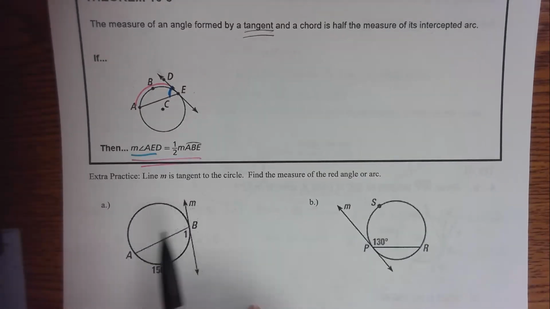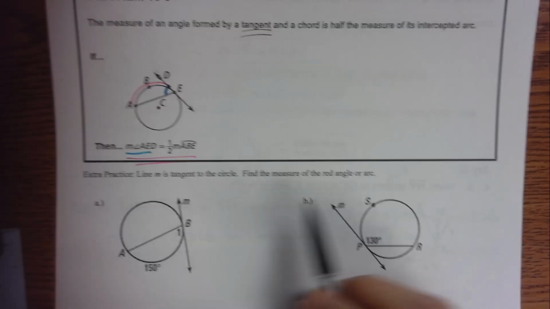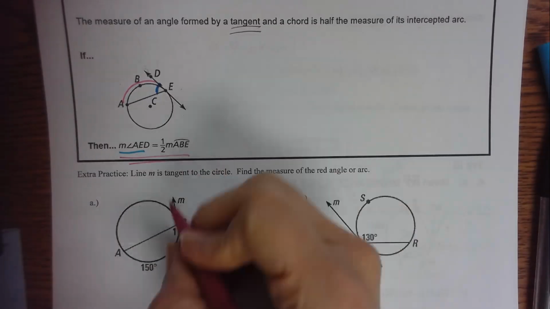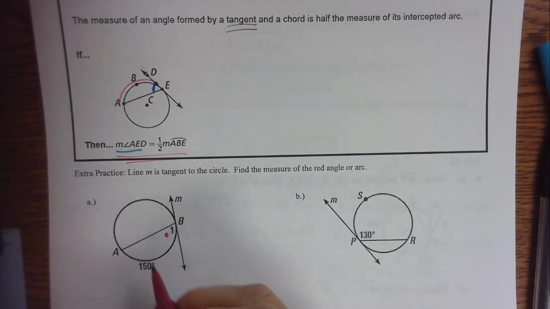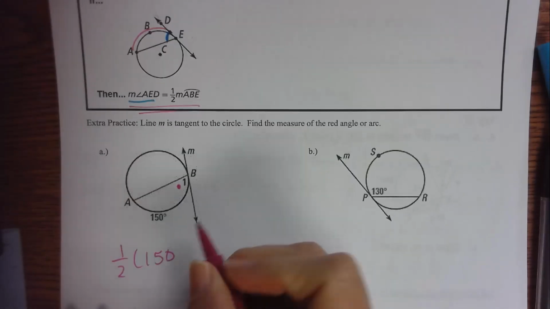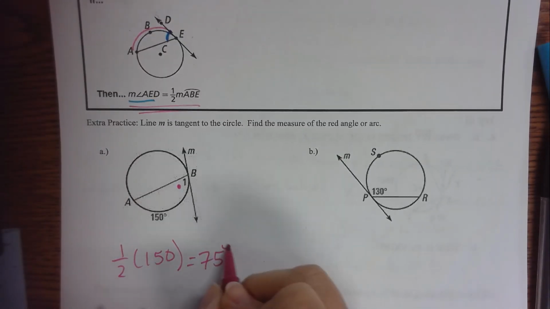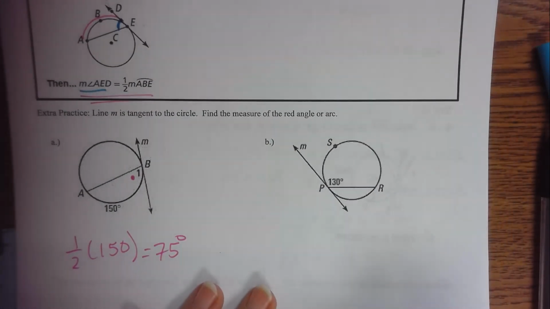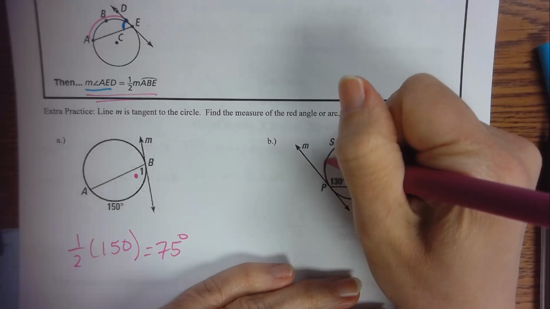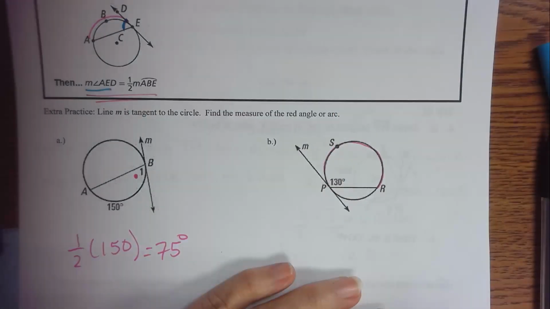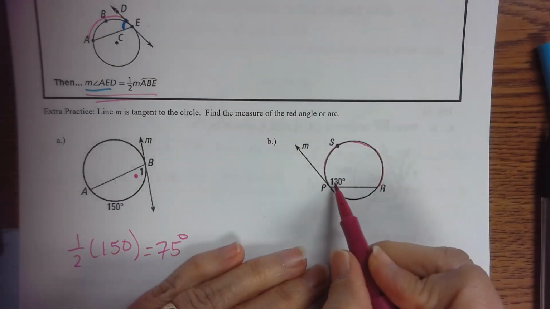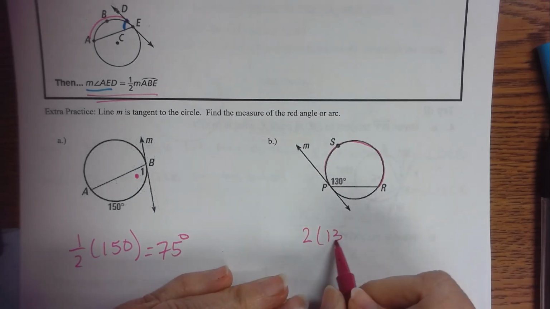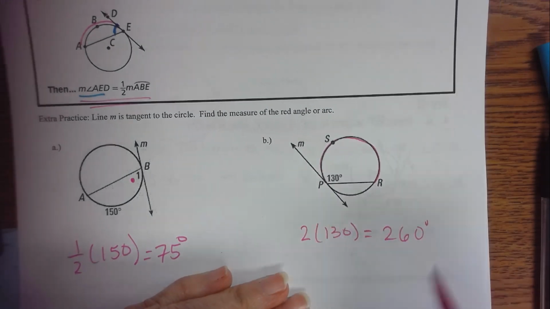Line M is tangent to the circle, and here's the chord. Find the measurement of the angle or the arc. Here I want to find the measurement of angle 1. It's half of 150, so it's 75 degrees. And then here we want to find the measurement of this arc. Well, it's twice this angle, so twice 130, which is 260 degrees.